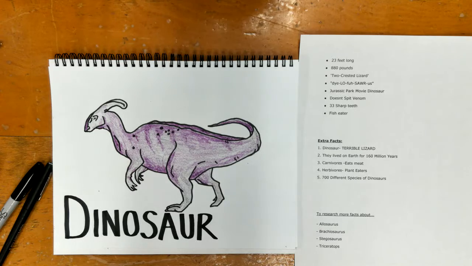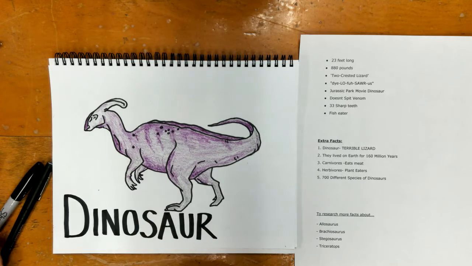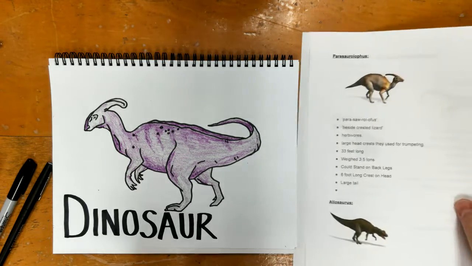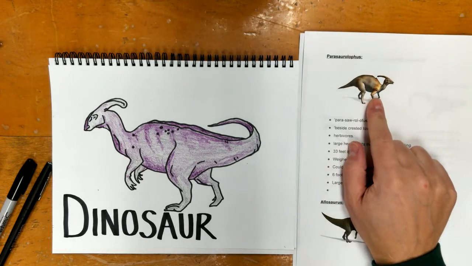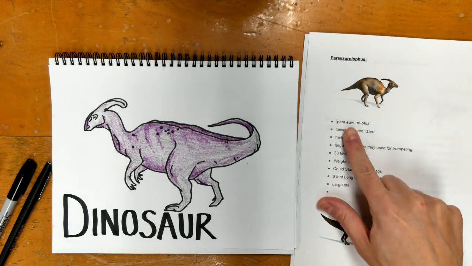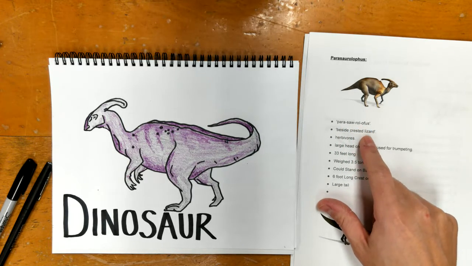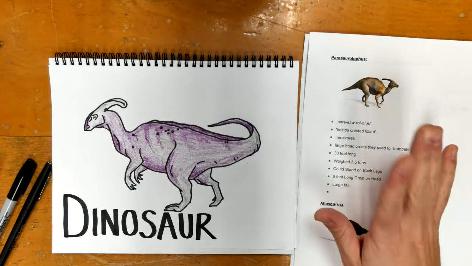Okay, so I have dinosaur down here, and now I'm going to write up towards the top the kind of dinosaur. So this is Parasaurolophus. Parasaurolophus dinosaur.